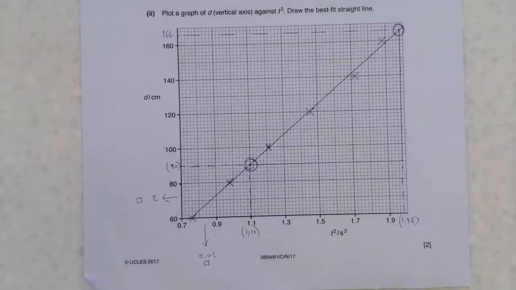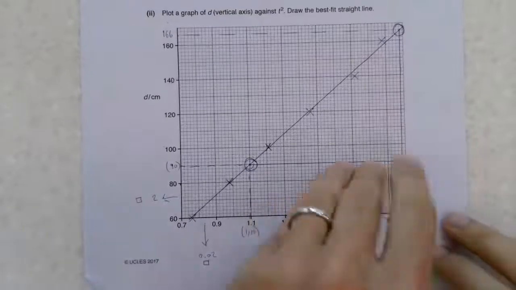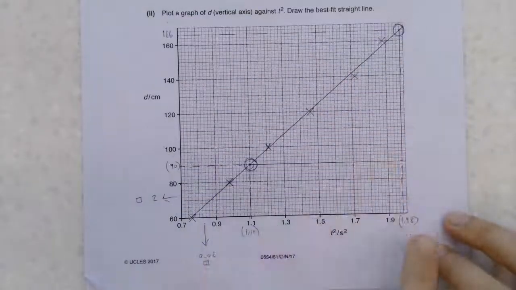Notice I have not used any of the data points. Never, ever, ever use the data points. Use points on the line rather than any of the data, because they are not necessarily on that line. Okay, I've taken the coordinates and I've written those coordinates down here.